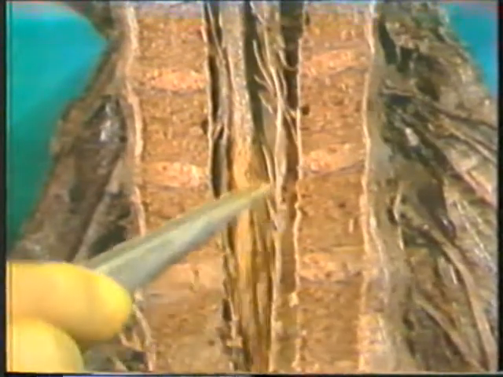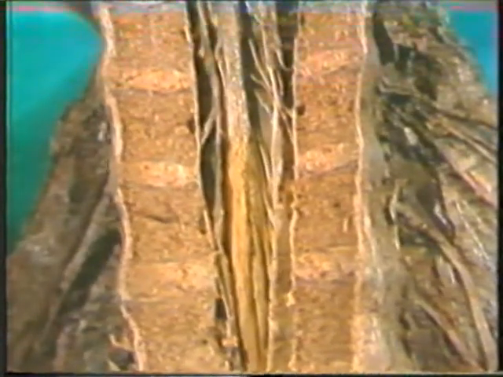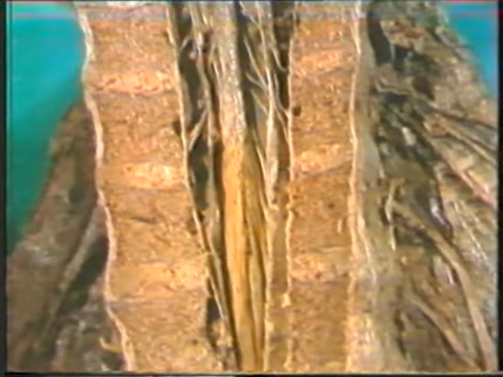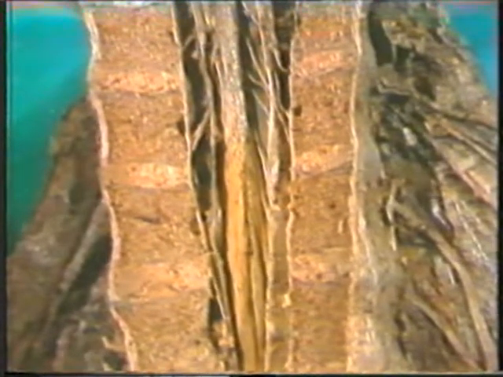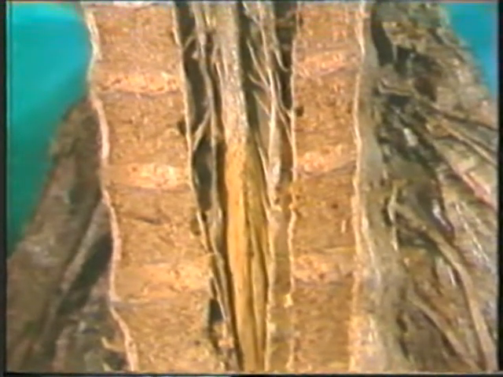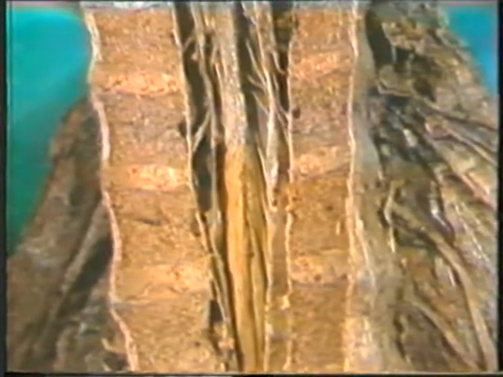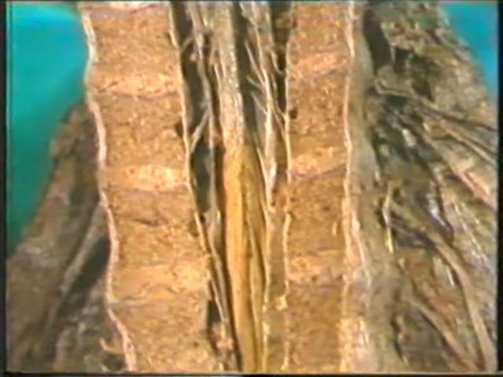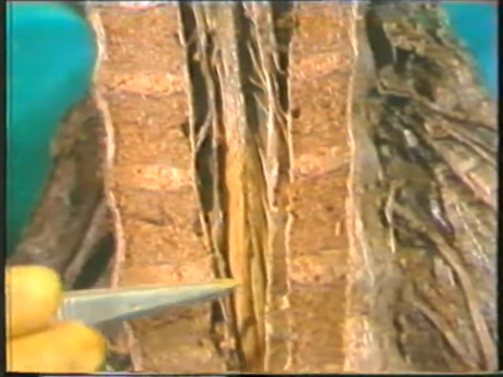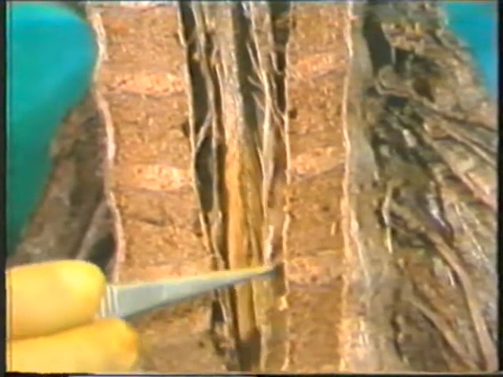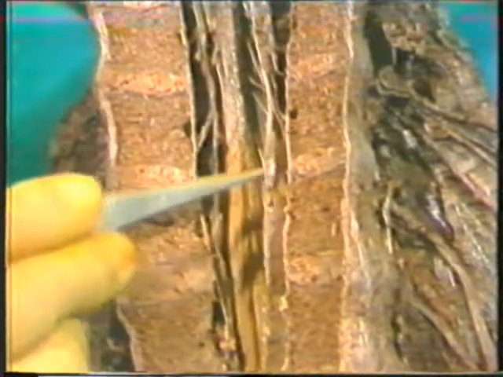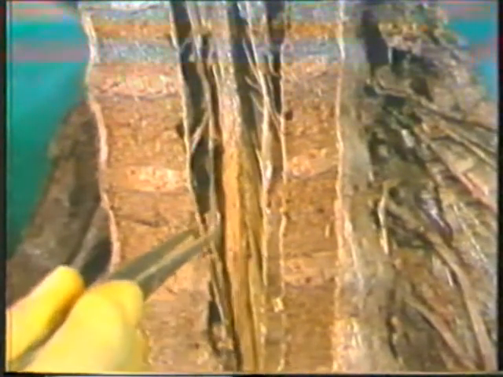It contains loose areolar tissue, semi-liquid fat, and a network of veins which correspond to the dural venous sinuses in the cranium. The spinal dura mater is formed of 1 layer, while that in the cranium is formed of 2 layers between which the venous sinuses lie.